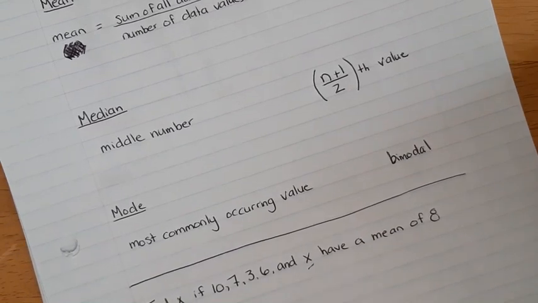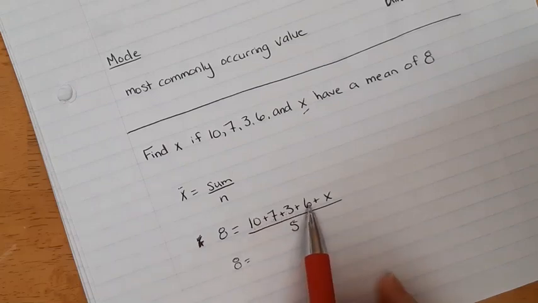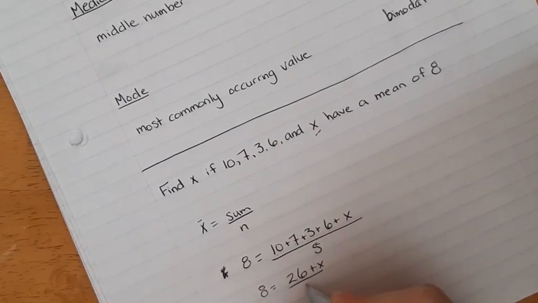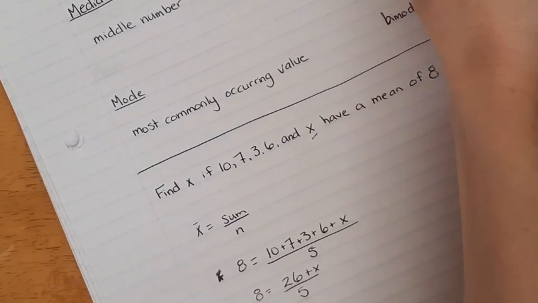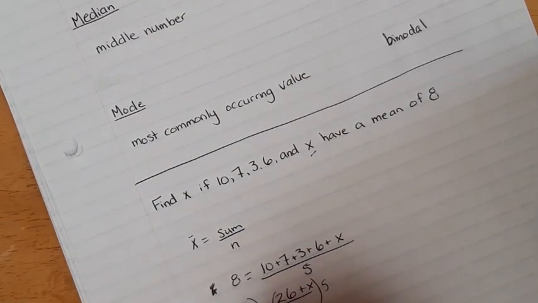So first thing I'm going to do here is I'm going to add up all of these values. 10 plus 7 gives me 17. 3 more gives me 20. So I've got 26 plus x divided by 5. And then the next thing I'm going to do is I'm going to multiply both sides by 5.